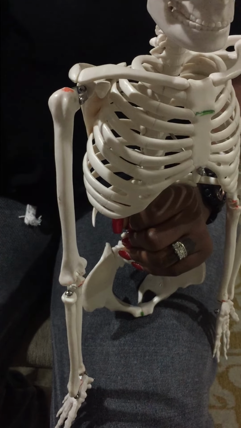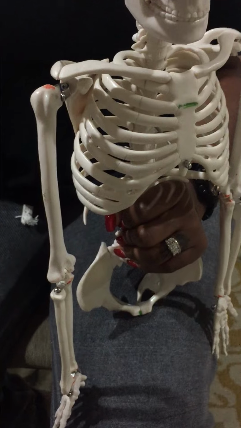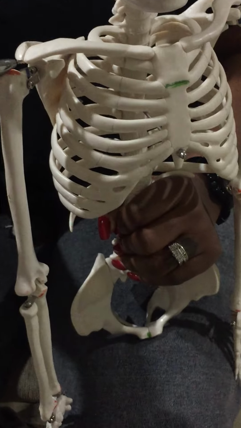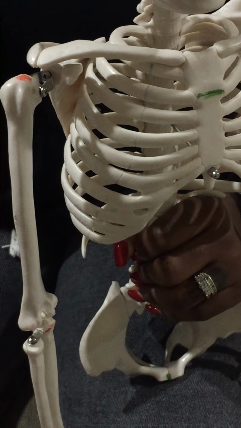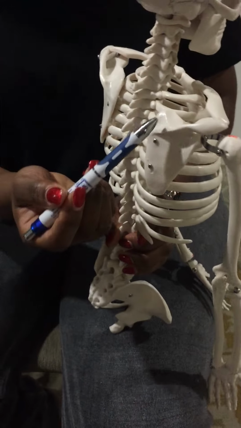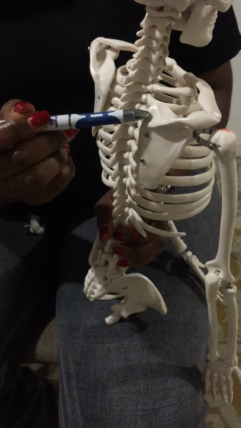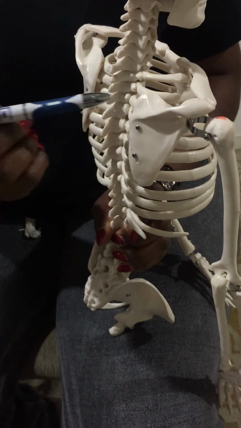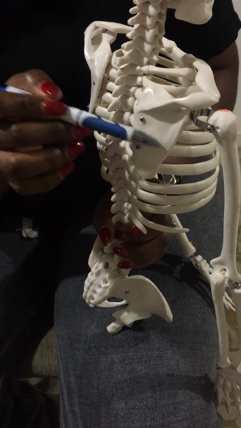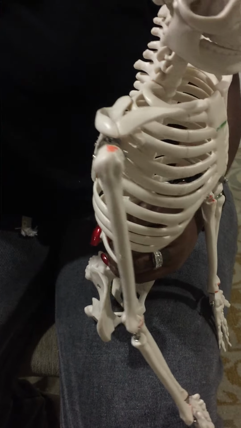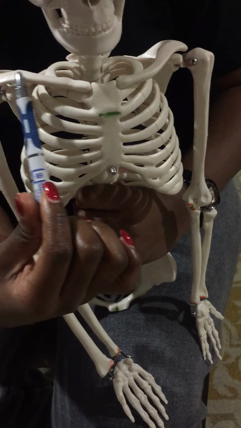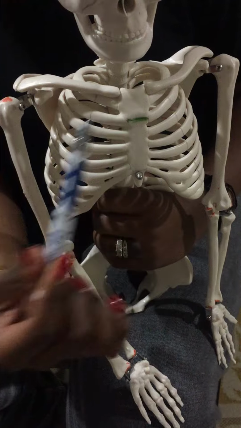The next part I'll speak about is the acromion, which is right out here towards the tip of the clavicle. After the acromion is the supraspinous fossa, which is towards the back, right here on the scapula. After that is the infraspinous fossa, which is this smooth part right here. The sternoclavicular joint is where the clavicle articulates with the sternum, so the clavicle comes in and meets up with the sternum right there.